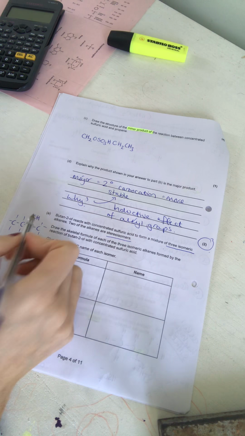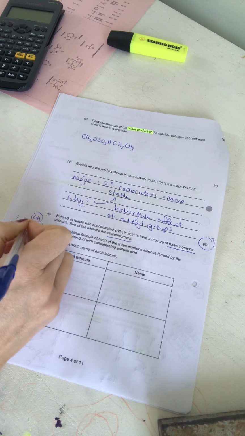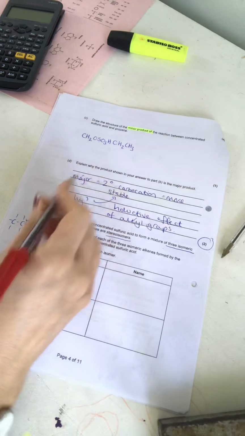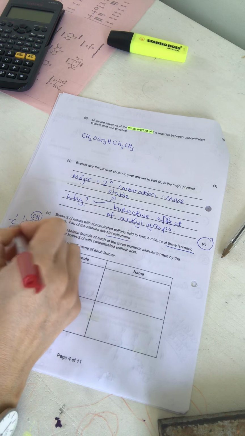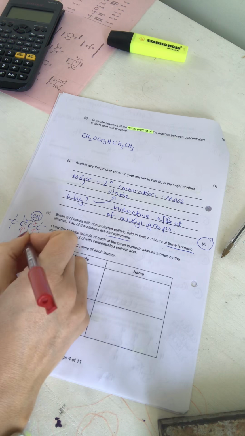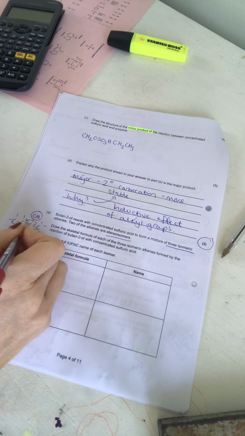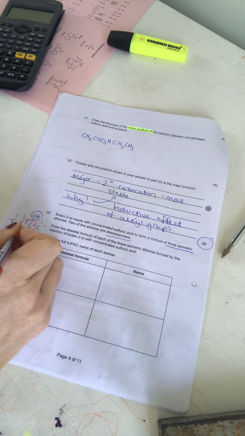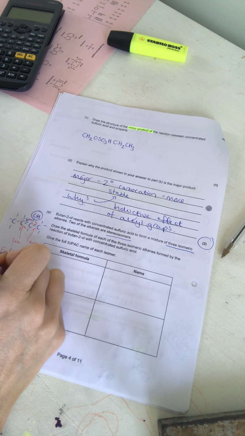So it could be that we dehydrate, we lose this, and we form a double bond here. Okay, it could be that we dehydrate and we form a double bond here. So we could get but-1-ene, or we could get but-2-ene. If we get but-2-ene, then that is going to give us some EZ isomerism.